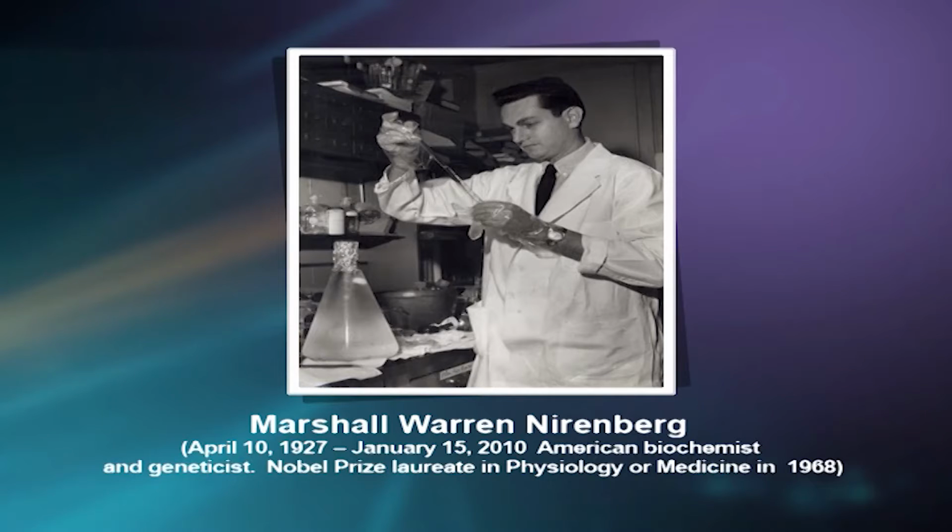Marshall Warren Nirenberg, an American biochemist and geneticist, identified the codons that specify each amino acid. Nirenberg's initial goal was to determine whether DNA or RNA copied from DNA was the template for protein synthesis. Experiments with synthetic RNA.